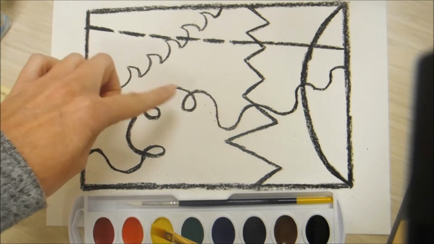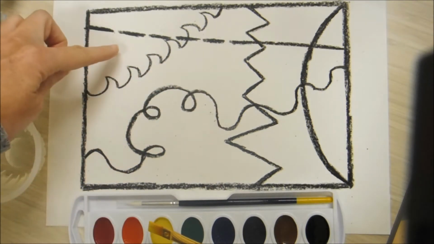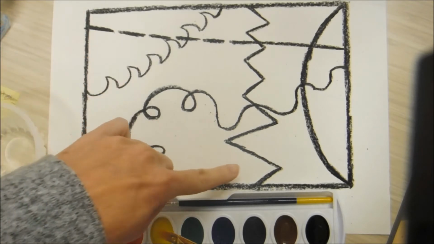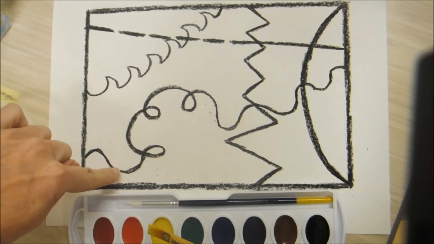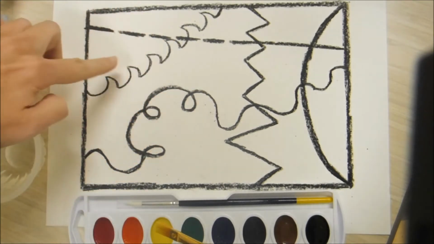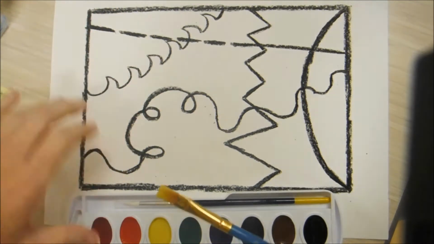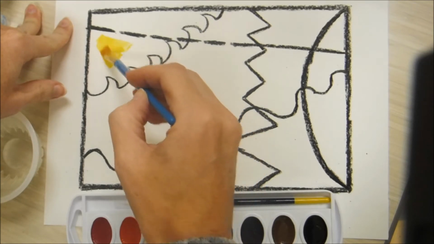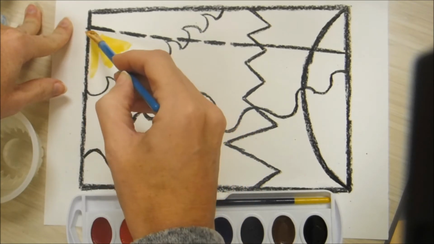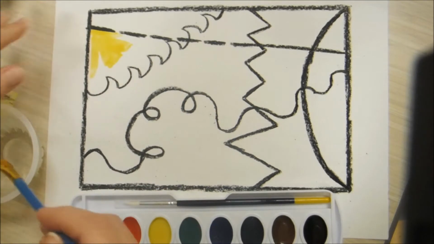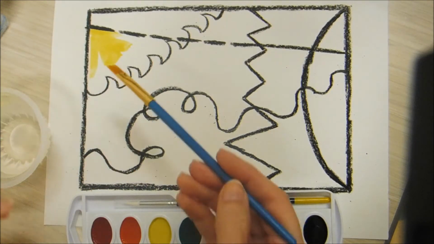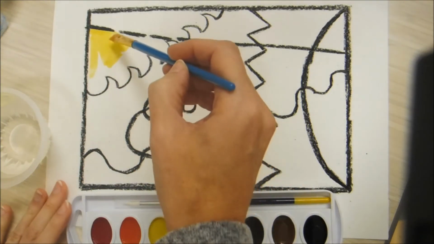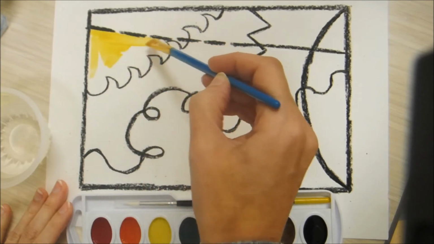So when you created different lines within your artwork, you also created different shapes. So inside here is a shape, and inside here is another shape. So I'll show you what I mean. I'm going to start using yellow to paint the inside of the shape I created over here using the lines I made. And then whenever you need more of that yellow, you can dip it in here, or more of the water, you can dip it in the water.